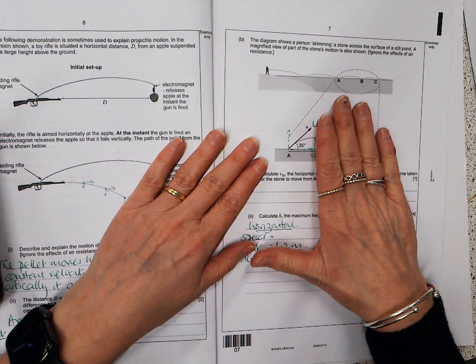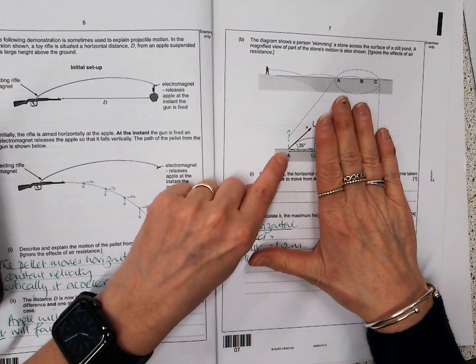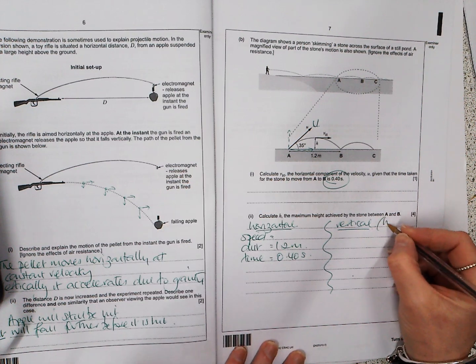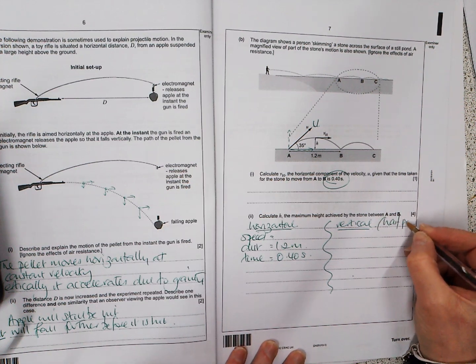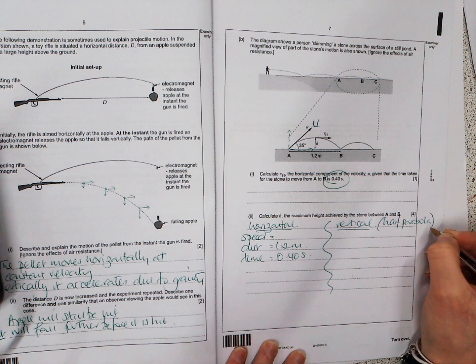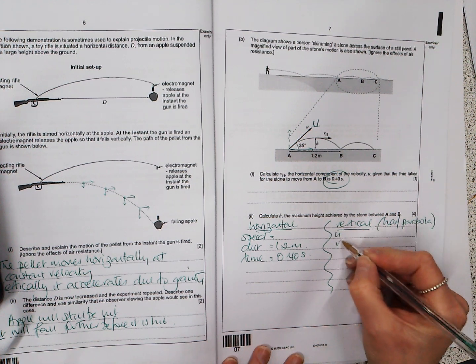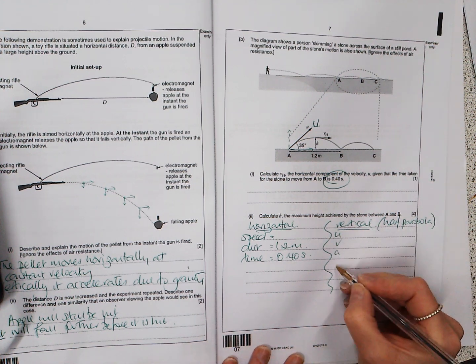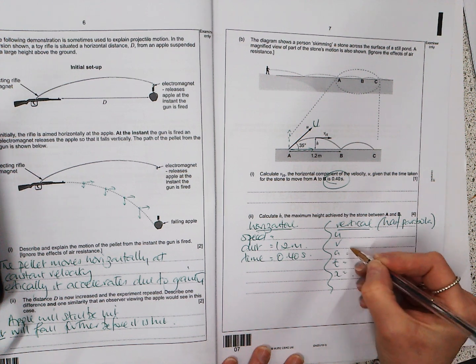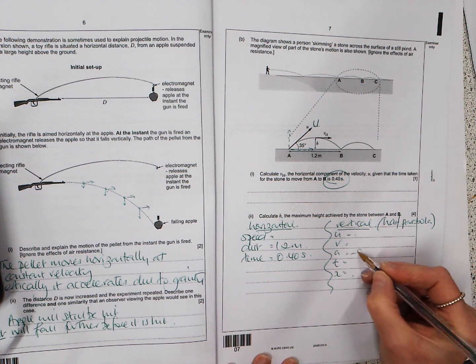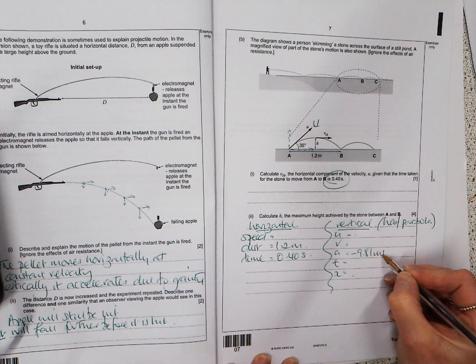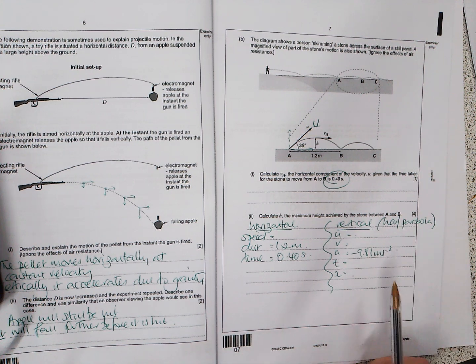Vertically, well, the best way to approach this is to just look at the first half of the parabola. And here, because of the acceleration due to gravity, we use the SUVAT equations. So a is minus 9.81 meters per second squared.